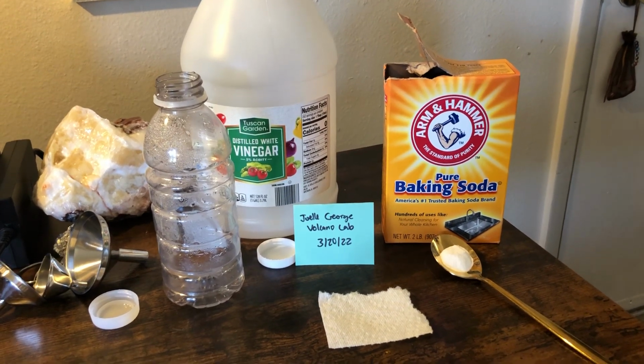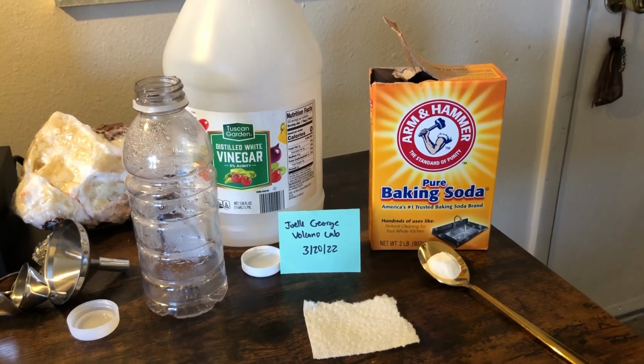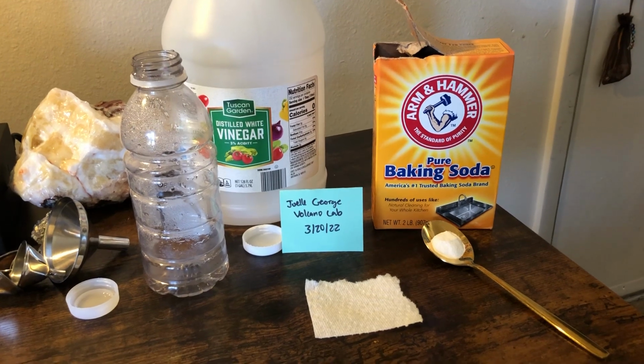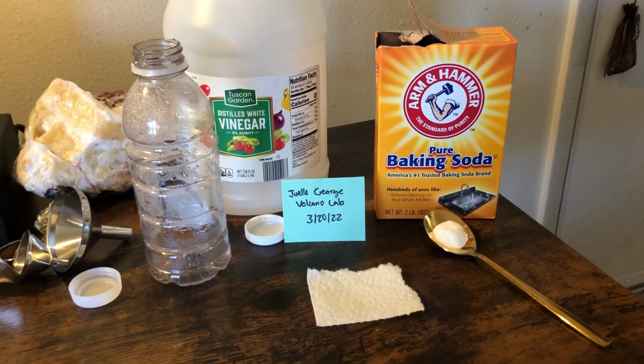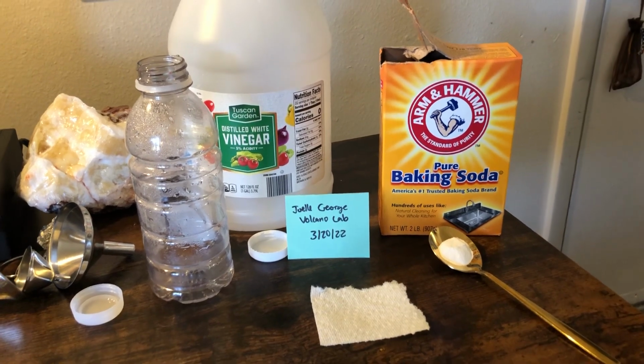Good morning, my name is Joelle George, and this is my Volcano lab for the advanced concept presentation. So today we're going to be mixing baking soda and vinegar and seeing what happens there.